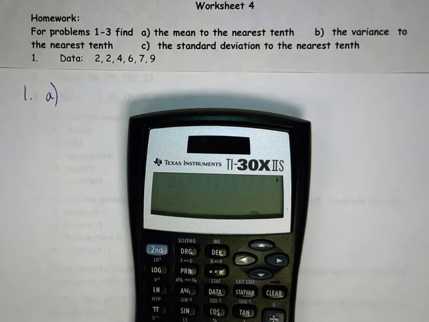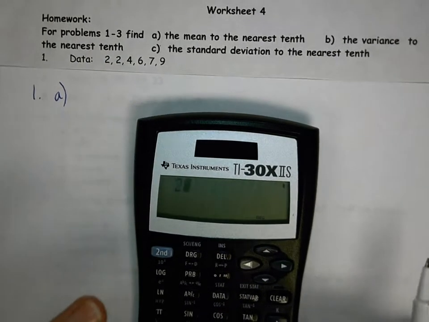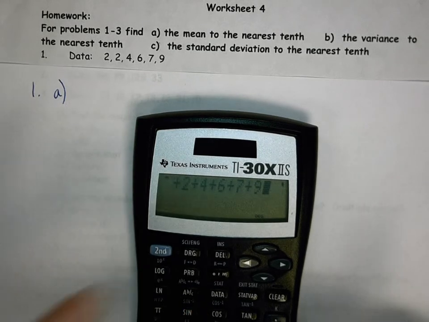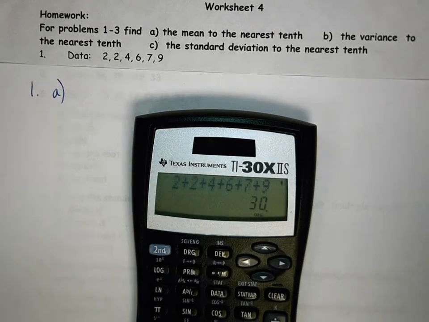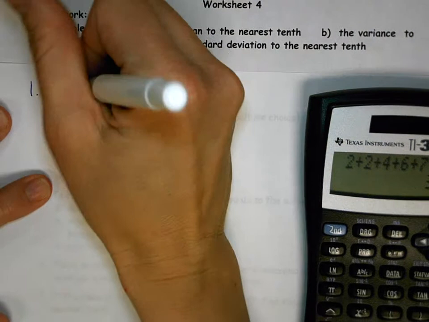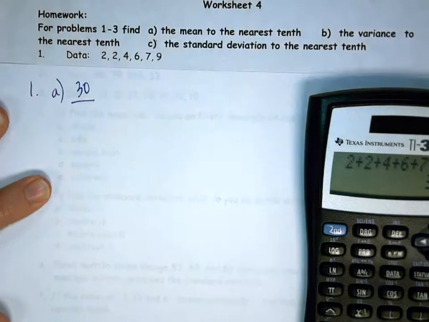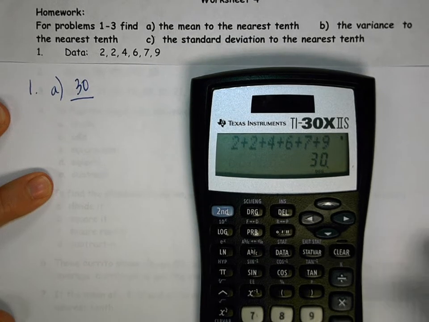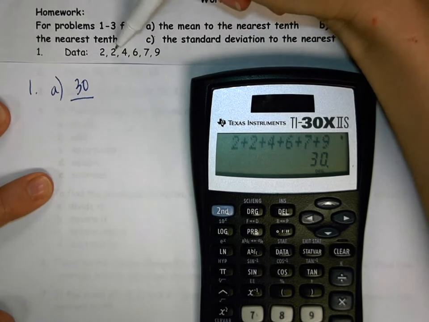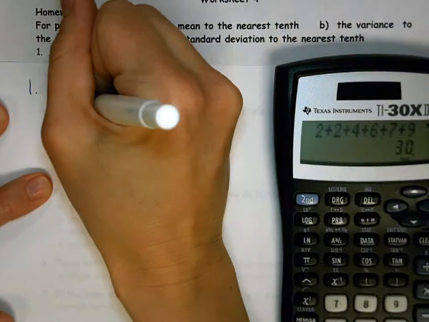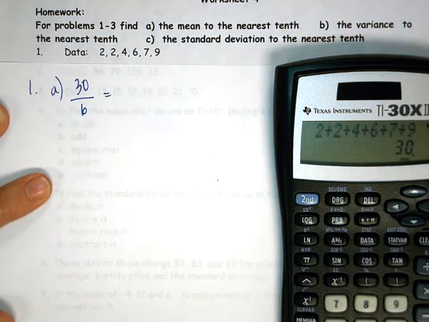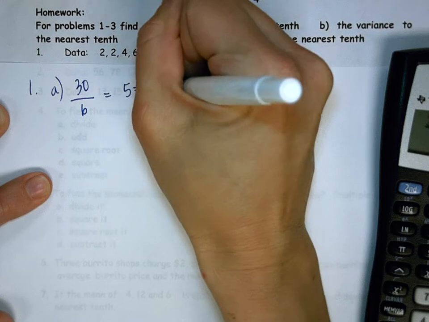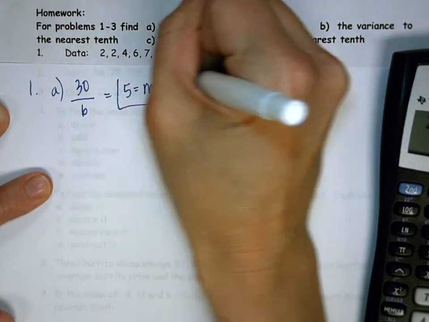What do I do? Add them. So, I'm going to go 2 plus 2 plus 4 plus 6 plus 7 plus 9 equals, this is what I want you to write, 30, because that's all of that added together. Thank you for being quiet while we're doing this. And how many numbers? There are 6. So I'm writing 30 divided by 6. And what is 30 divided by 6? 5. Okay, so what does 5 represent? Mean. I would write that to remind myself. Okay, I just found the mean.